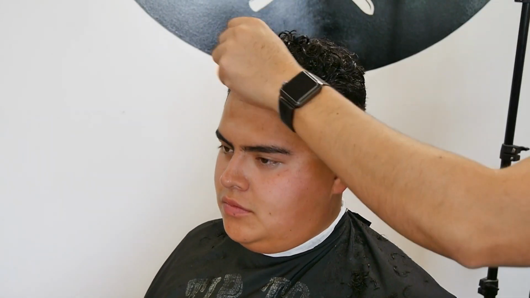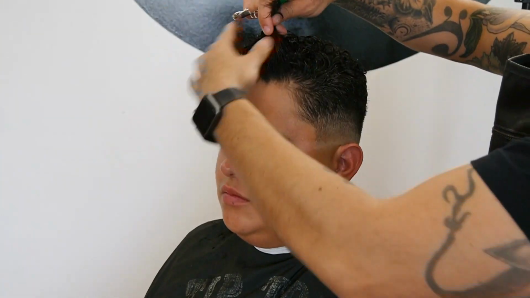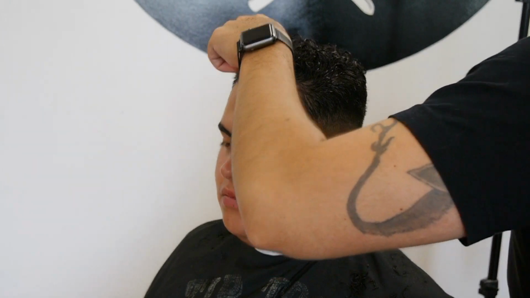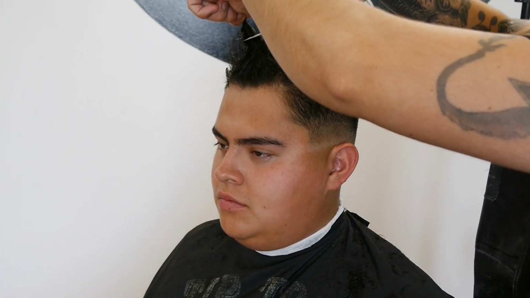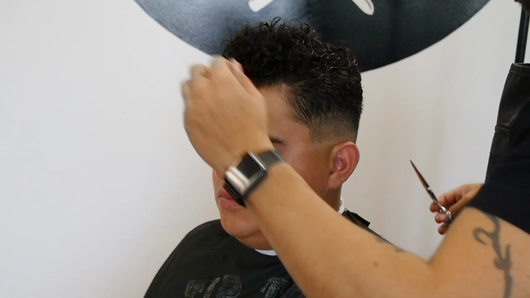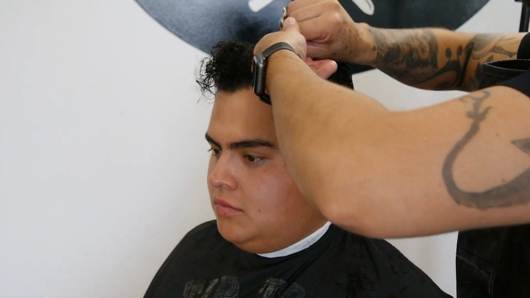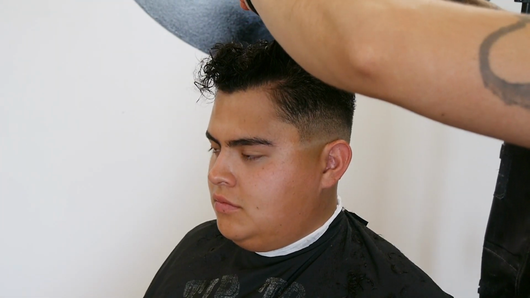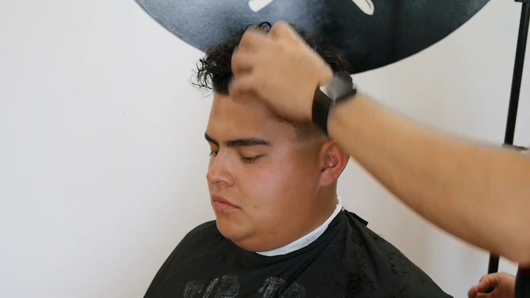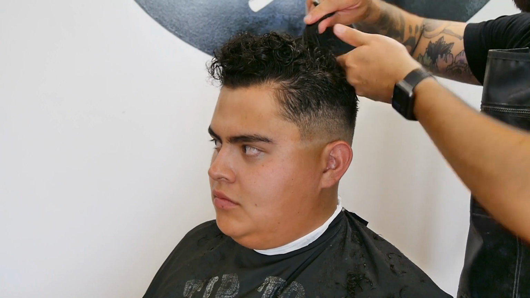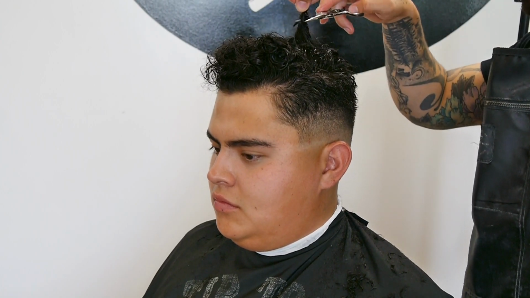All right, next thing I'm going to do, since my client wants to leave his hair on top, he wants to leave the length where it is, so all I'm going to do is go through and add a little bit of texture. And what I like about this technique is I'm just pulling up a section, twisting it, and then going in with my shears and slightly cutting it. But I'm not closing the blades all the way. All I'm doing is feathering it, just hitting it a little bit, and going up with it at the same time.